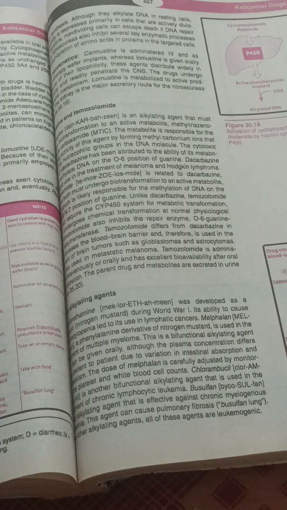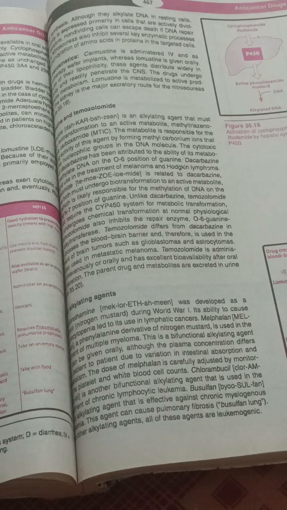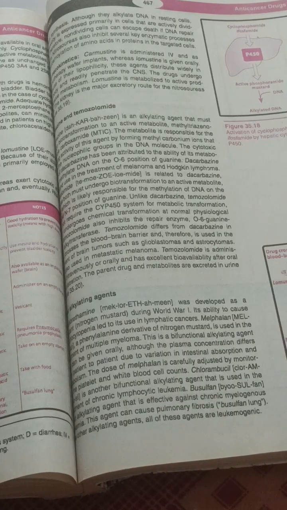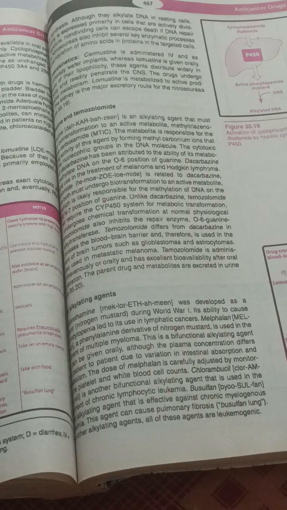The first agent is melphalan. Melphalan is taken on an empty stomach, by IV and oral route. It is used for multiple myeloma, and you should monitor the blood count due to variable absorption. The next alkylating agent is chlorambucil, which is taken orally with food. It is good for chronic lymphocytic leukemia, and it can cause hematological toxicity.